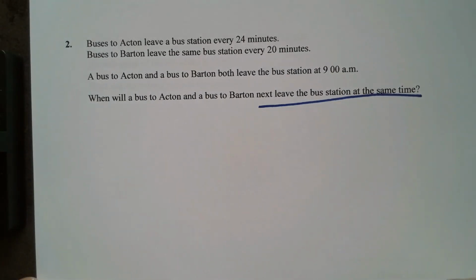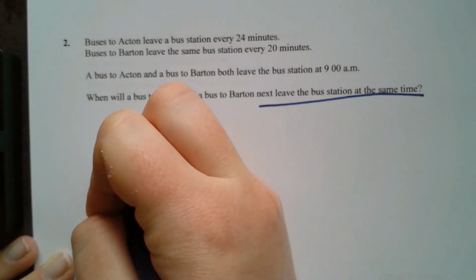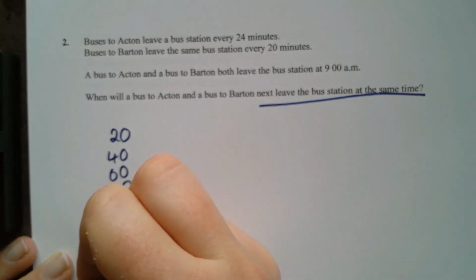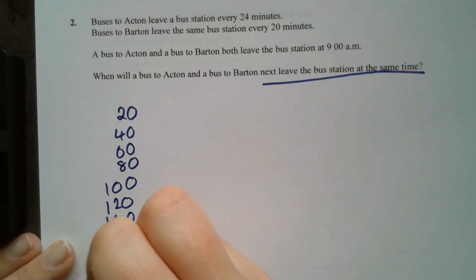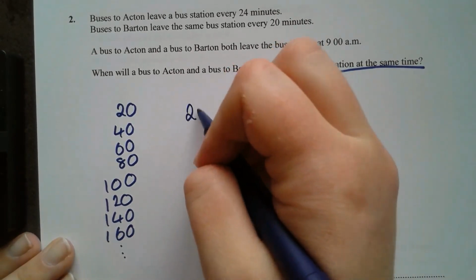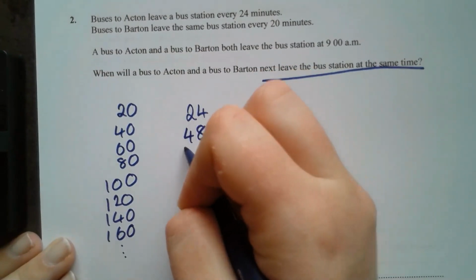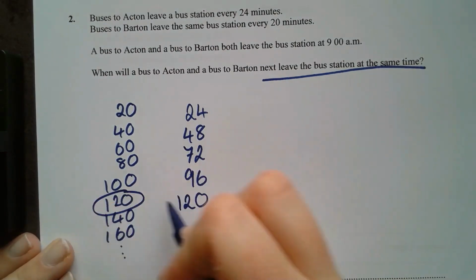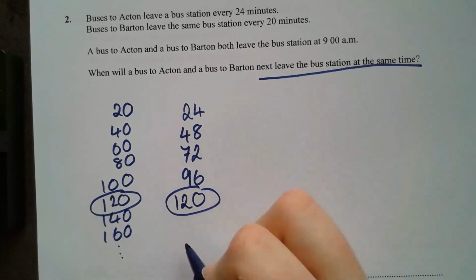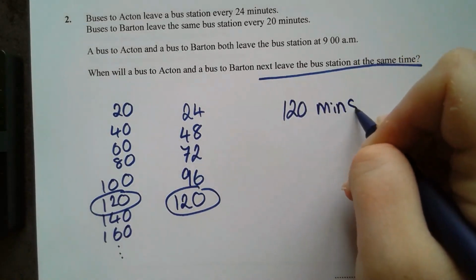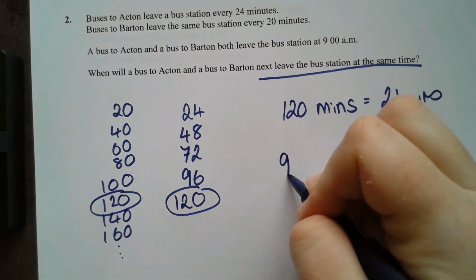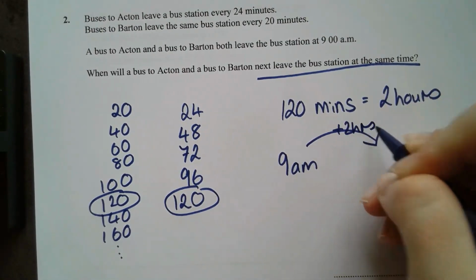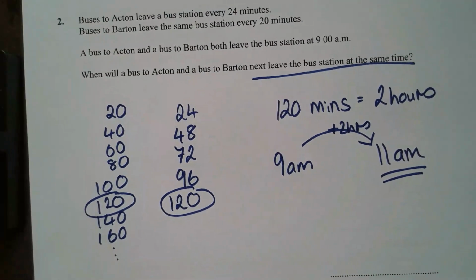Again, lots of different ways to do this. We could do that using a Venn diagram and prime factors, or we could do it by listing. I'm going to go for listing this time because it isn't that big of a number. I'm going to end up with 20, 40, 60, 80, 100, 120, 140, 160, and I'm going to leave it there for now. And then my multiples of 24 are 24, 48, 72, 96 and 120. I'm now going to stop because I can see that I've got 120 here. Now these are 120 minutes, which is 2 hours, and so if we started at 9 AM and we add 2 hours, that's going to get us to 11 AM is the next time that they leave at the same time.